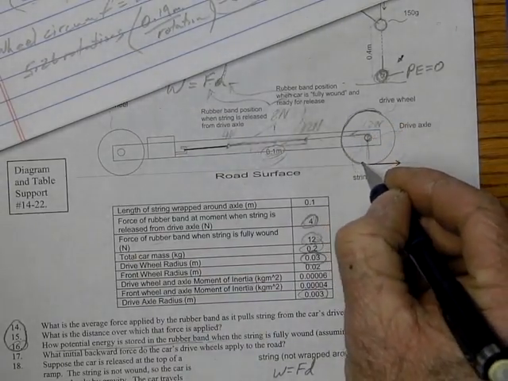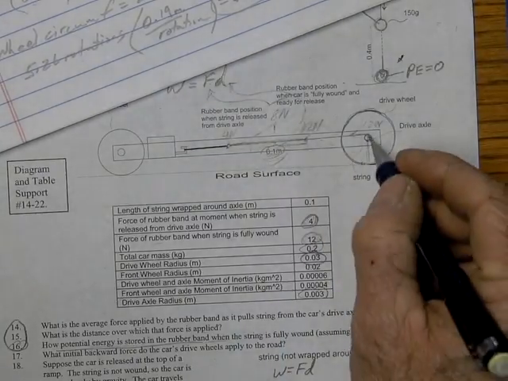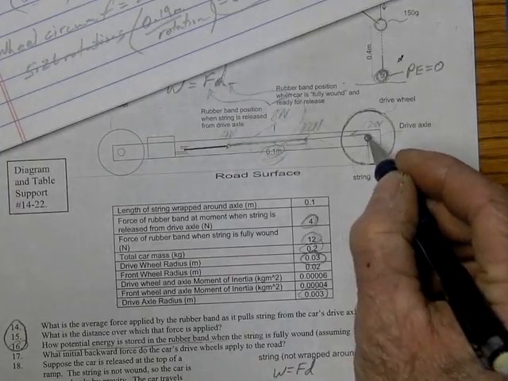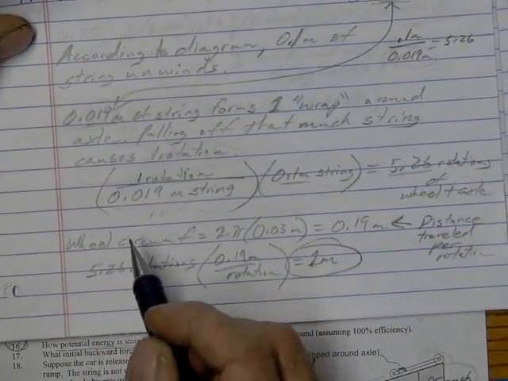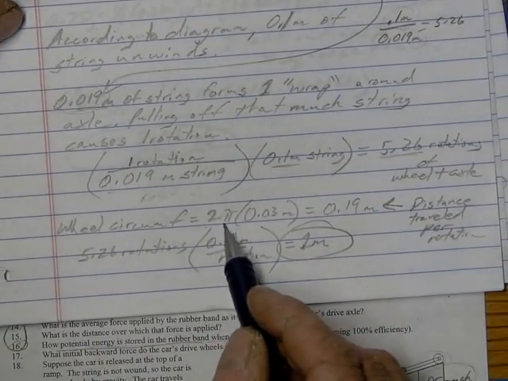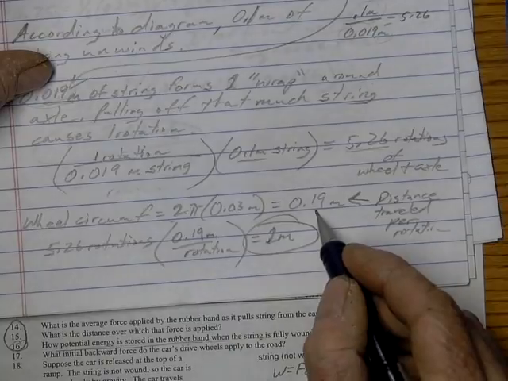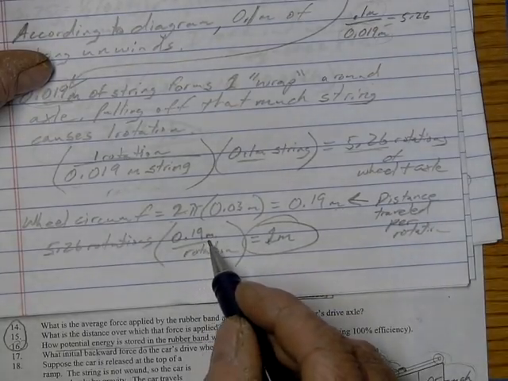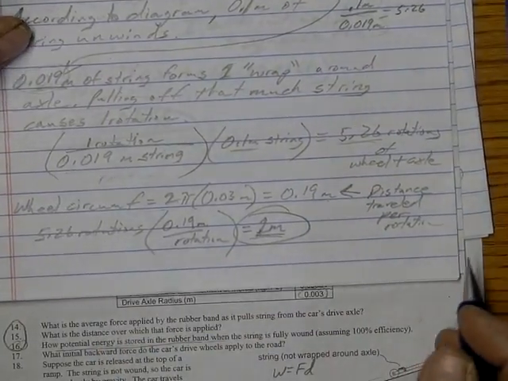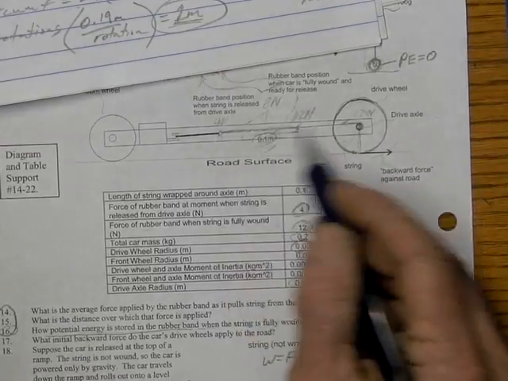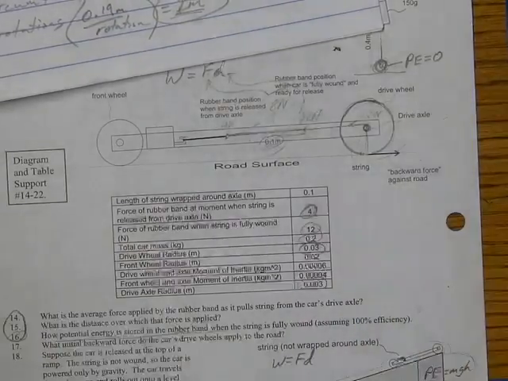How far is a point on the outside of this wheel going to move if this whole thing rotates 5.26 times? So if this axle is rotating 5.26 times, this is attached to it and it's rotating 5.26 times. To figure that out, we figure out the wheel circumference, 2 pi times 0.03. 0.03 is the drive wheel radius. You get 0.19 meters. 0.19 meters per rotation times 5.26 rotations gives you 1 meter. So as this string pulls off, a point on this is going to move 1 meter and it's going to move the car 1 meter.